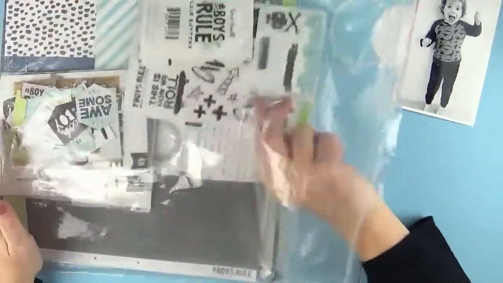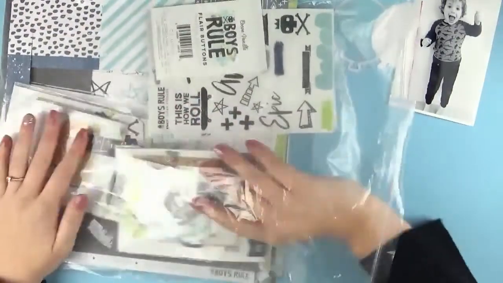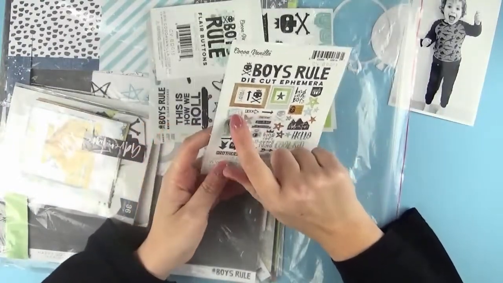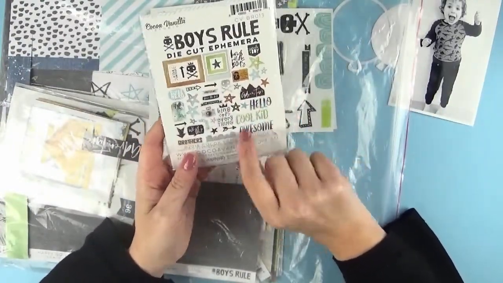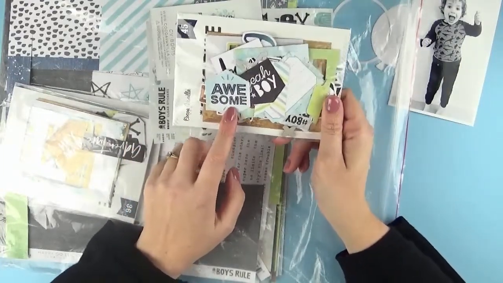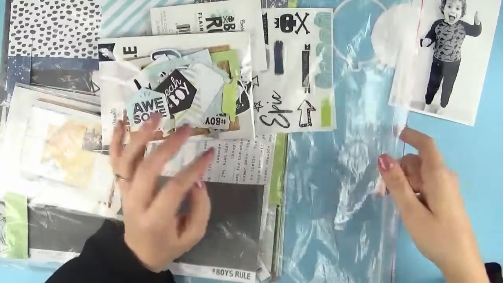And then I was thinking that maybe some of the circular shapes or some of the die cut pieces in here, like say that awesome, I could use to mimic another balloon.